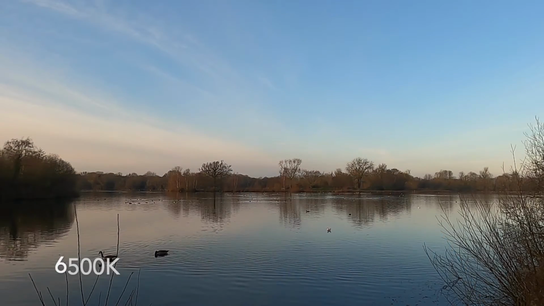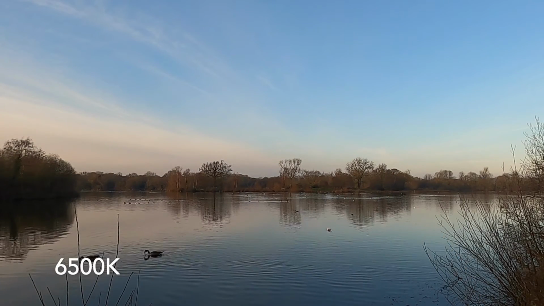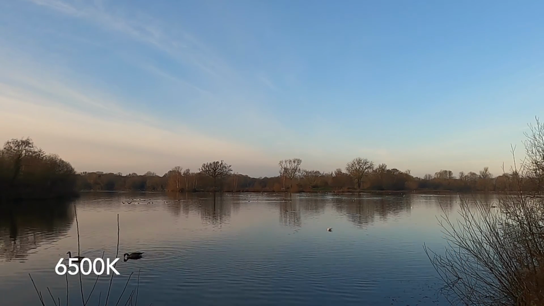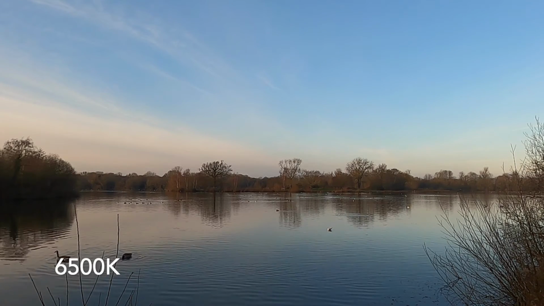Here the colour temperature is set to 6500K, and I think you'll agree the sky is starting to look a little washed out. However, this setting would be more useful in tropical areas where the sky is much bluer and the water is much bluer, and as a result wouldn't look quite so washed out. So maybe this is a good balance for tropical waters, especially when using a video light.